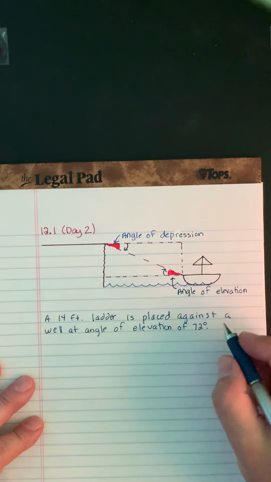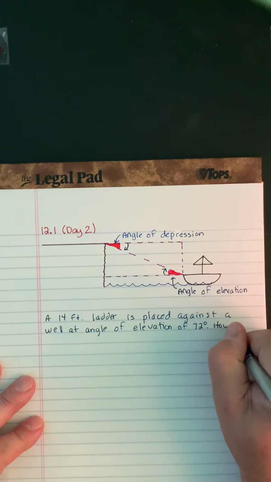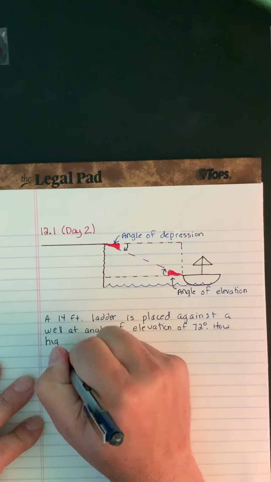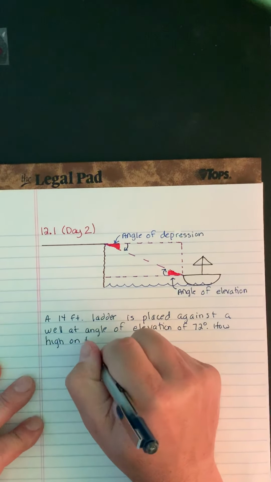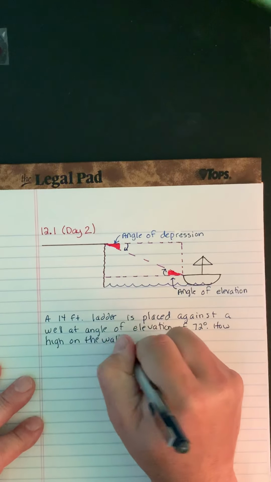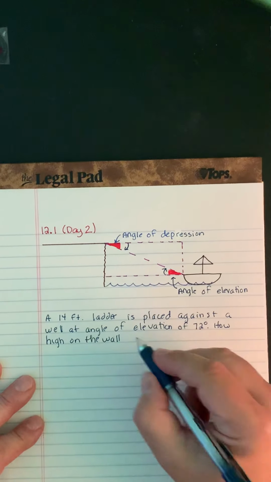Okay, question is, how high on the wall is the top of the ladder?